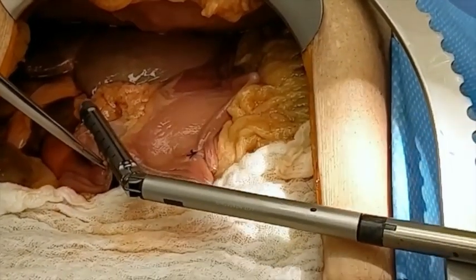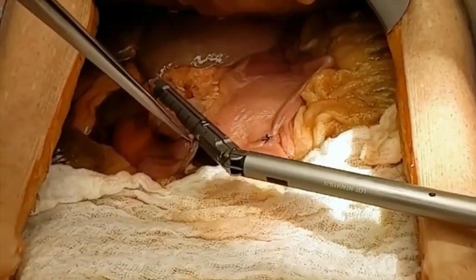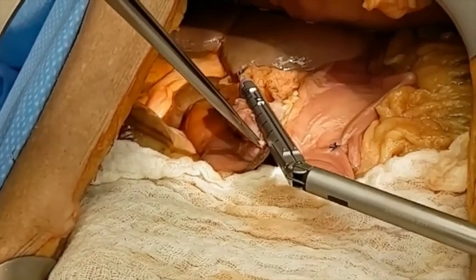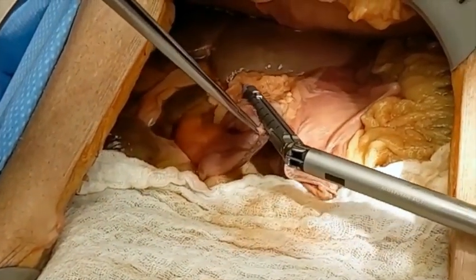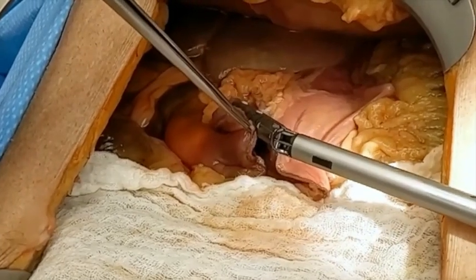The lesser omentum is also mobilized off the lesser curve of the stomach, ensuring that the right gastric artery is identified and ligated, and a linear stapler with an appropriate bowel load is used to transect the stomach.